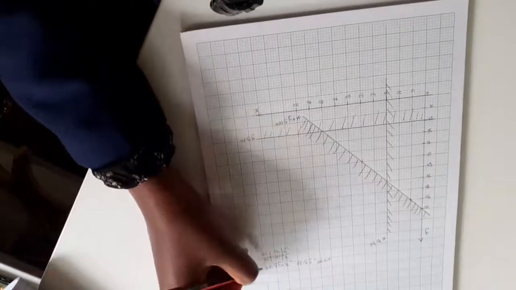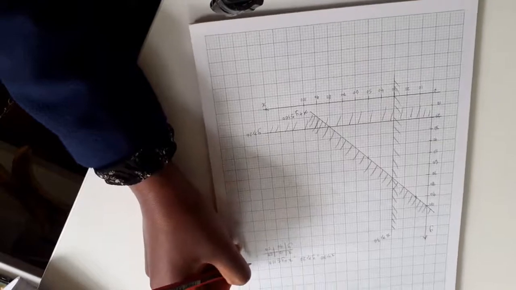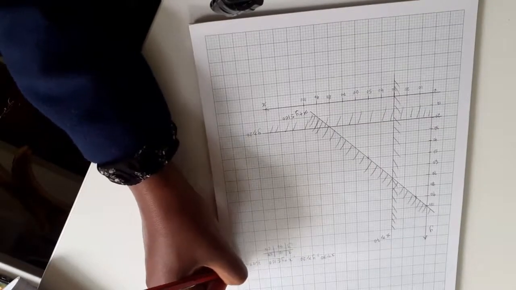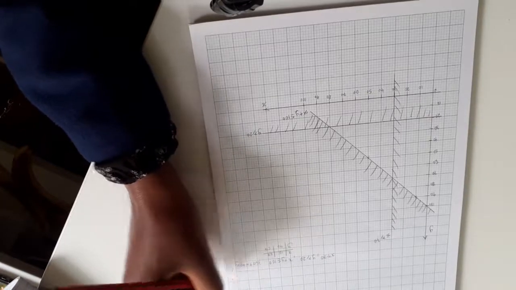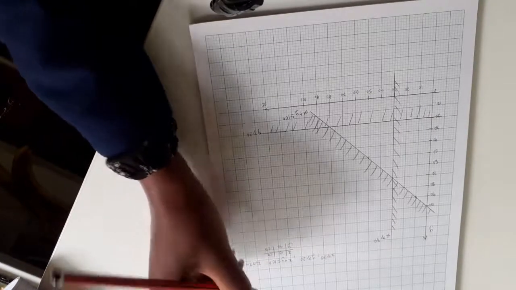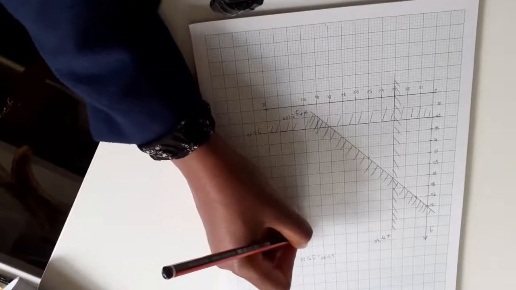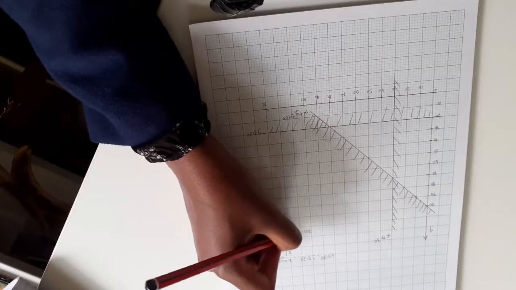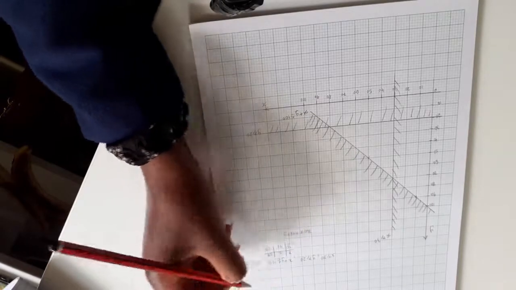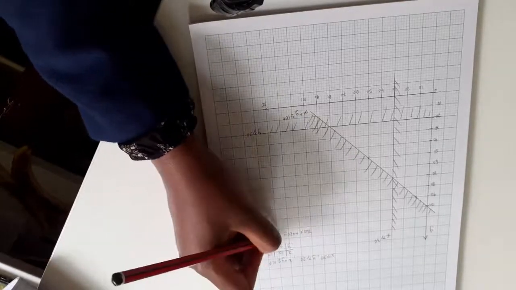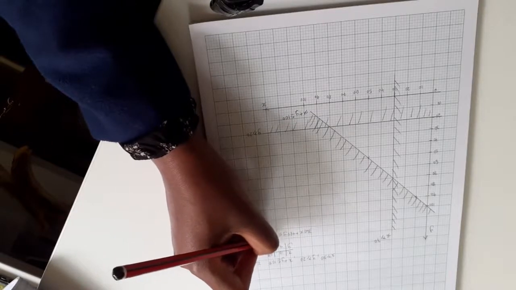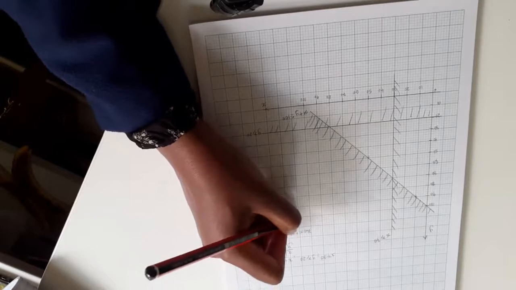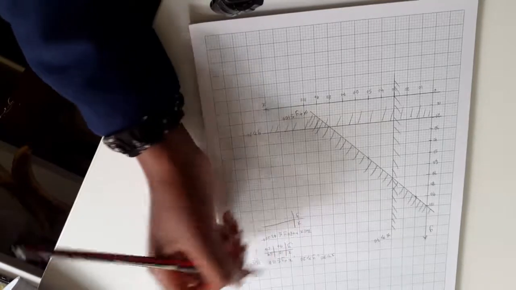And lastly, we had 360x plus 480y less than or equal to 43,200. Sorry, this can't fit there. We have our x and y.